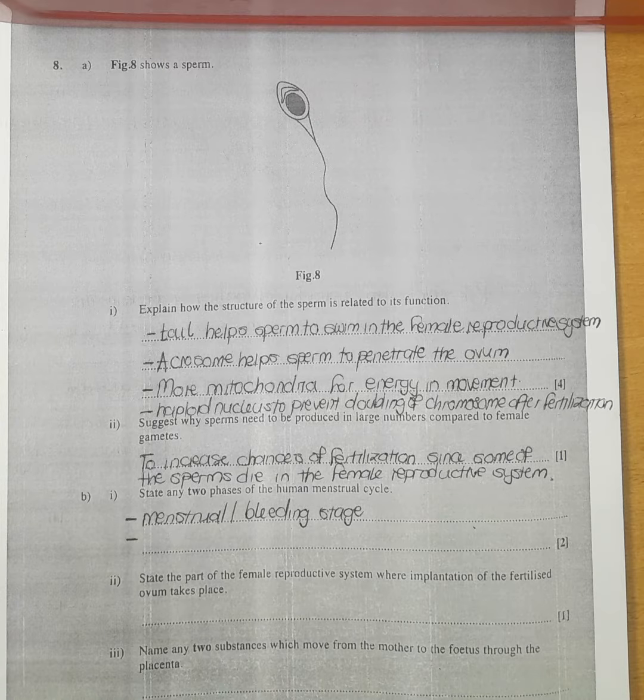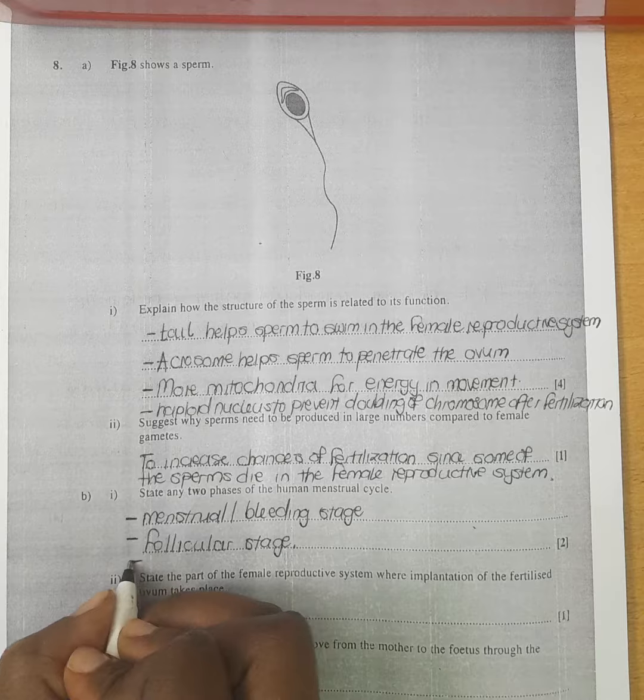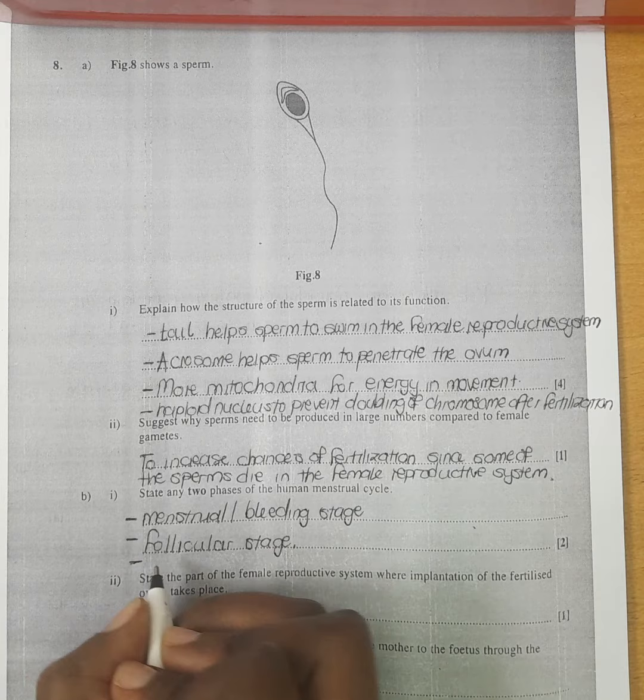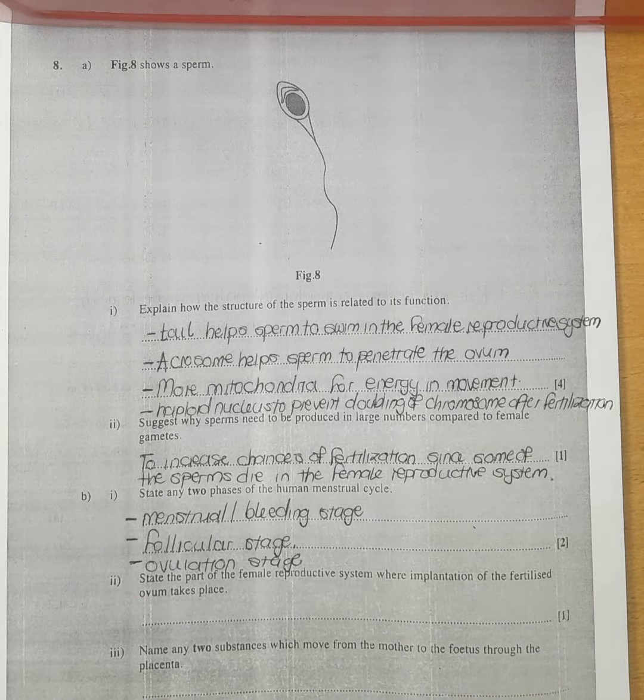And then the second stage is the follicular stage. This is a stage whereby the ovum is going to mature inside the ovaries. And then the third stage is known as the ovulation stage. Ovulation stage is the process whereby the ovum is going to be released from the ovary into the oviduct for fertilization. And then the last stage is known as the luteal stage.